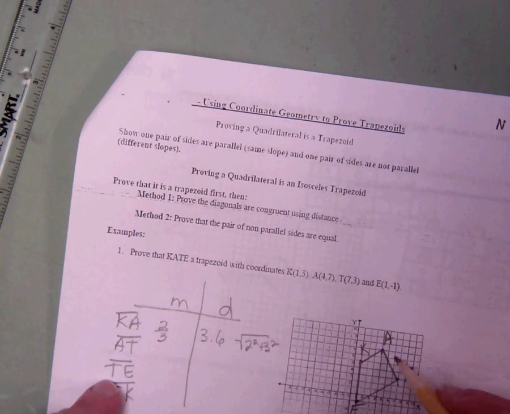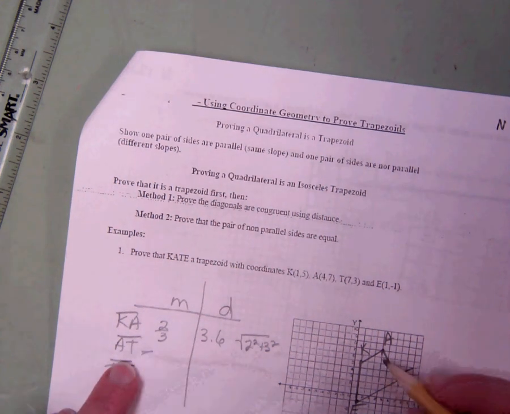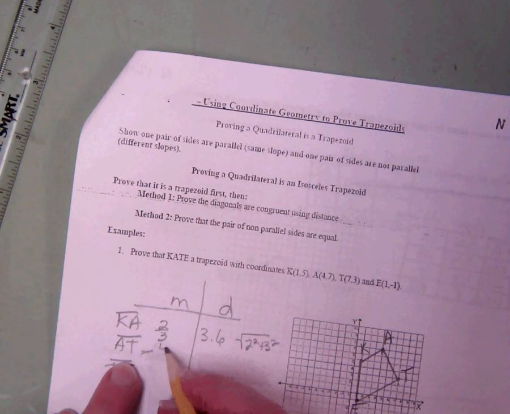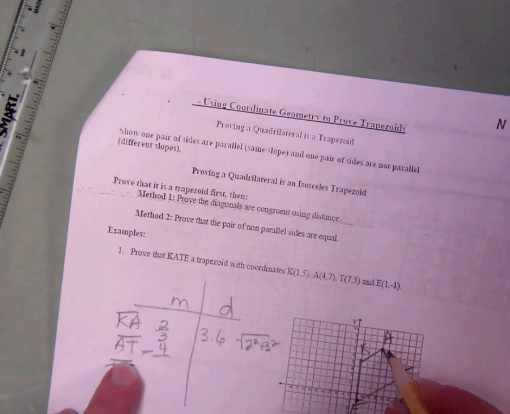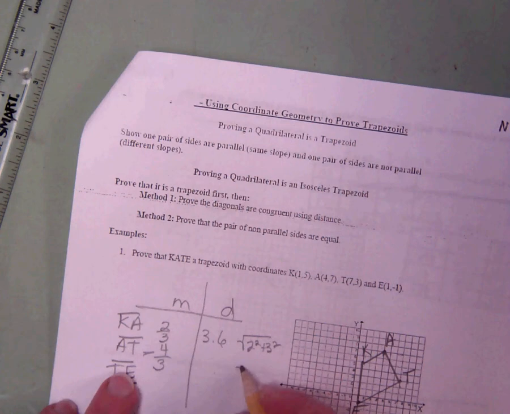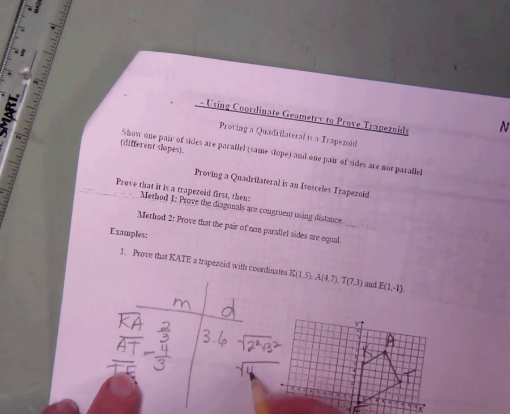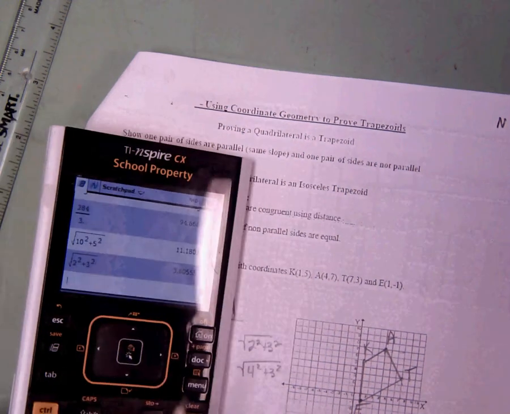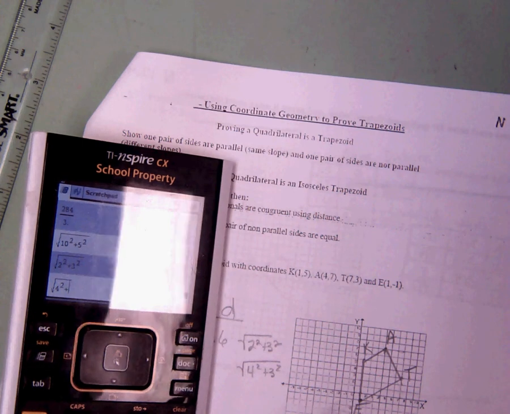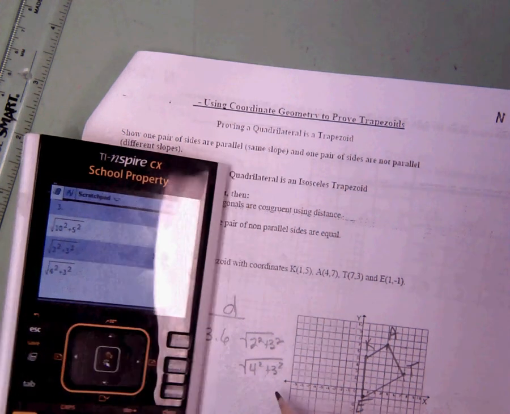Okay, for AT, it's going to be a negative slope because it's going downhill. So my rise is 4 over my run, which is 3. So if I did the Pythagorean theorem, it'd be the square root of 4 squared plus 3 squared, I get 5.